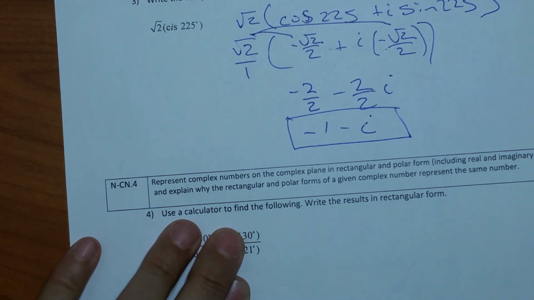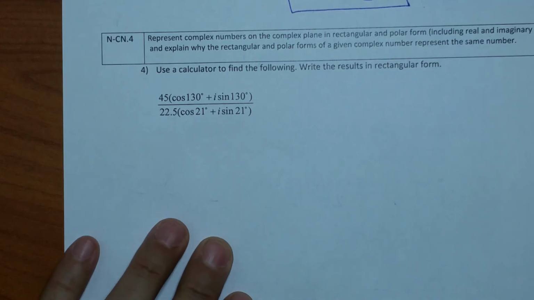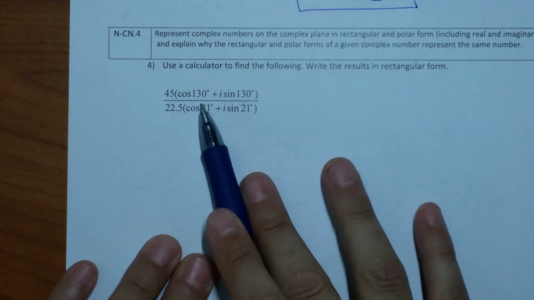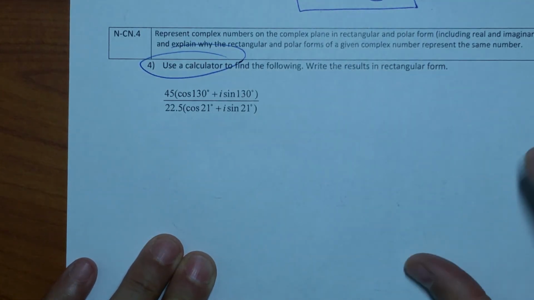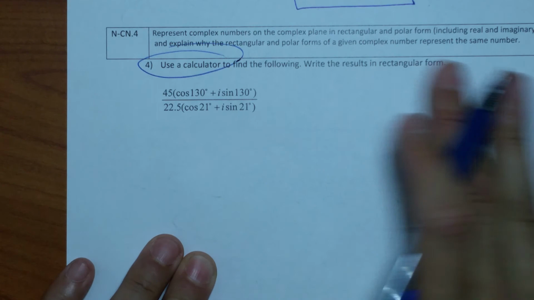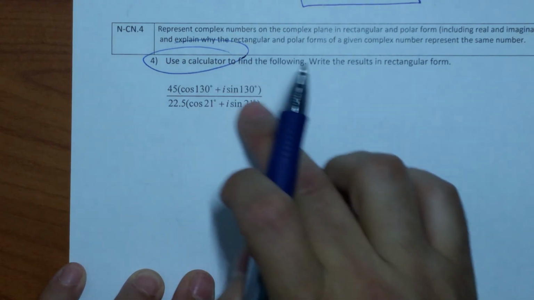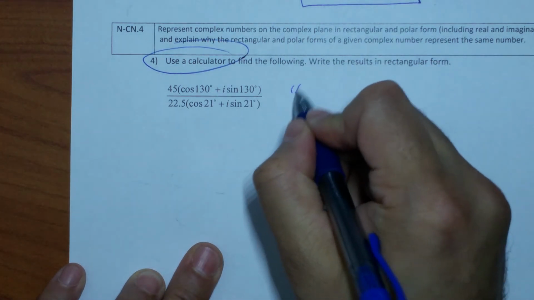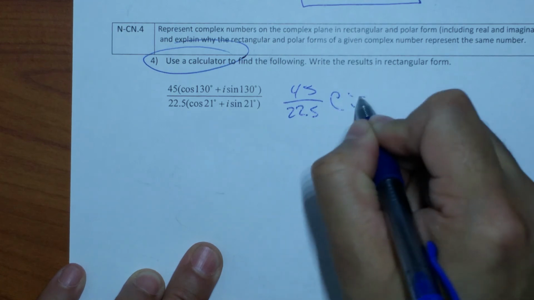Make sense? Okay. All right, so let's take a look at this last one right here. This one's actually going pretty quickly, isn't it? All right, so now, it says use the calculator. Okay, you can do it in the calculator, but I'm going to show you guys what I want to see to get your work right here. First, it is a division, isn't it? Yes. Okay, so I'm going to have 45 over 22.5 cis.